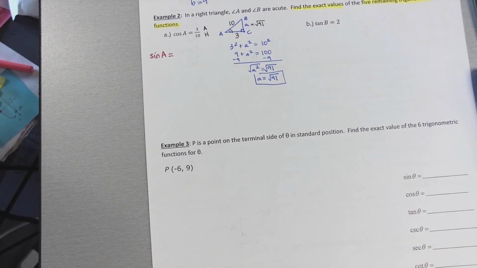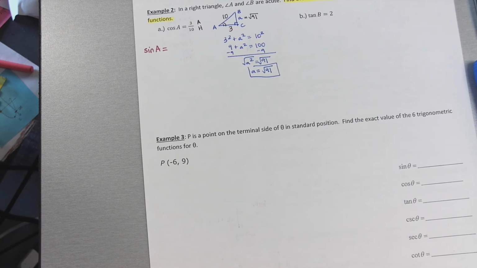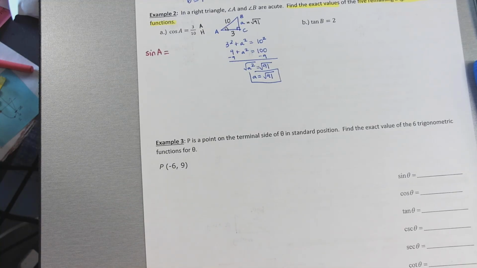When you're doing your sine, your tangent, the reciprocal, instead of theta this time, it is of A. So make sure you have the sine of A, cosine of A. Okay, so I'm going to get for the sine of A here. So remember the sine's the opposite over the hypotenuse.